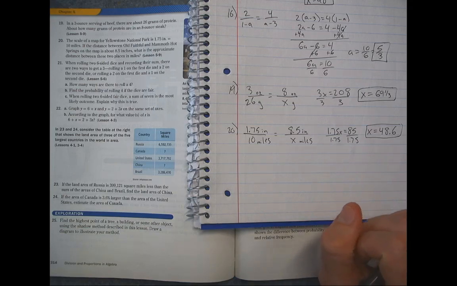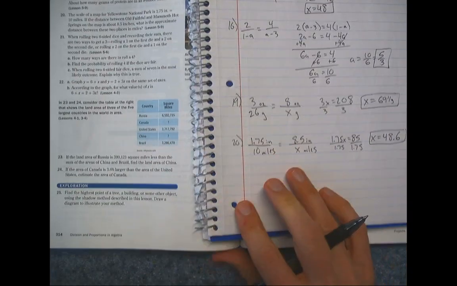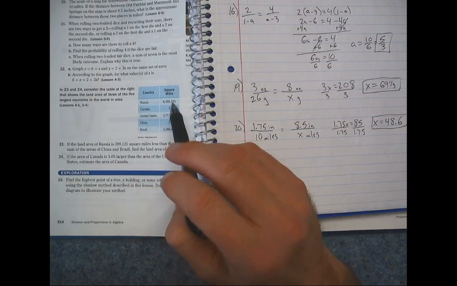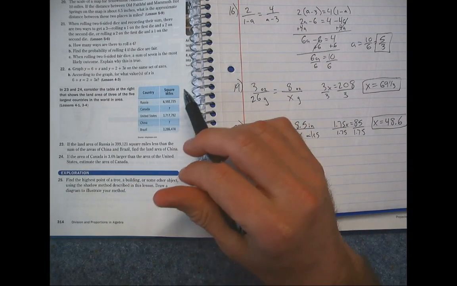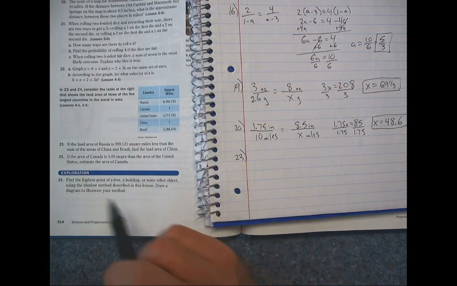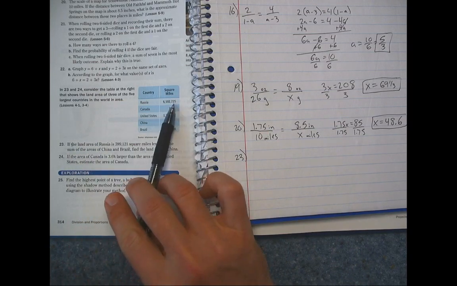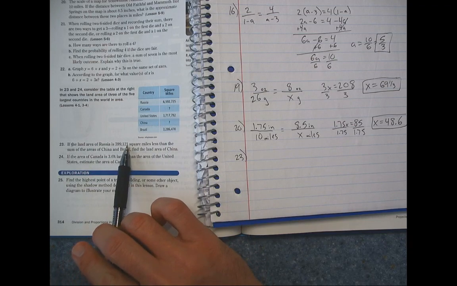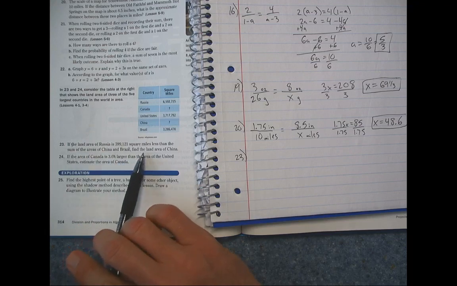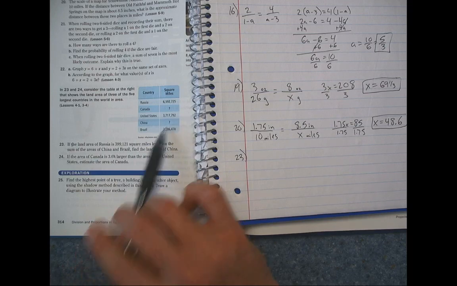All right, and the last two questions down here at the bottom, 23 and 24, both coming from this chart. So we're looking at different countries and how many square miles of land area that they have. So not dealing with population, just how big, how much land is actually inside the country's border. So 23. The land area of Russia, which is this 6 million, is this many square miles less than the sum of the areas of China and Brazil. Find the land area of China. So you'll see we've got Brazil, we don't have China. And we're trying to find China. So that's going to be our x.